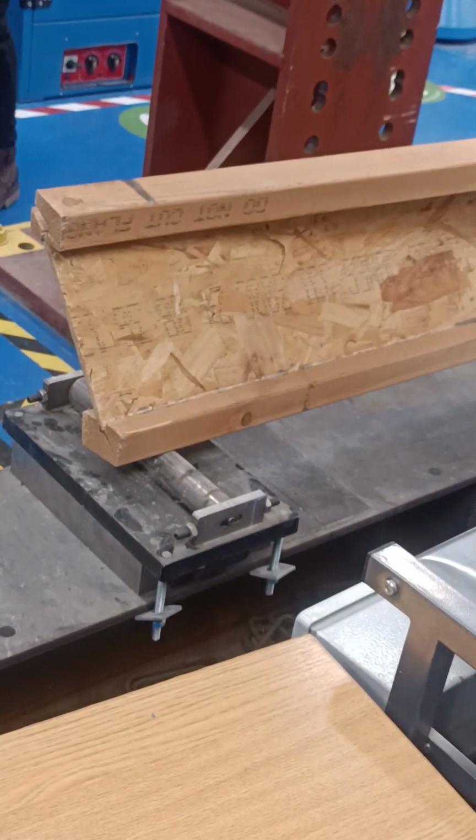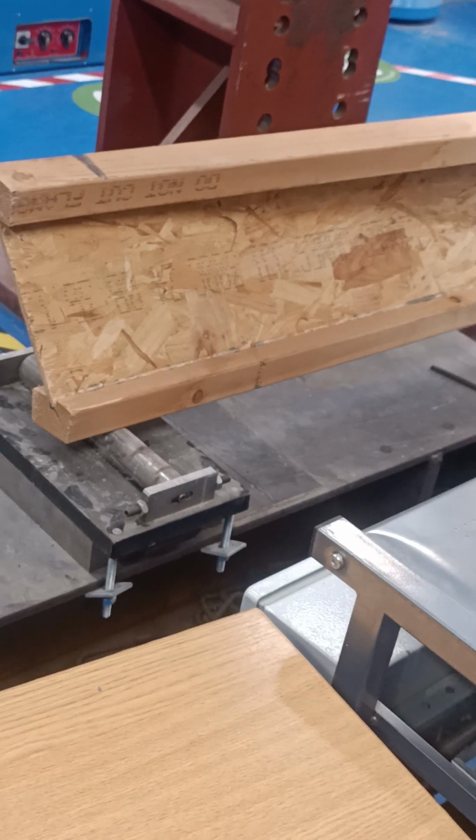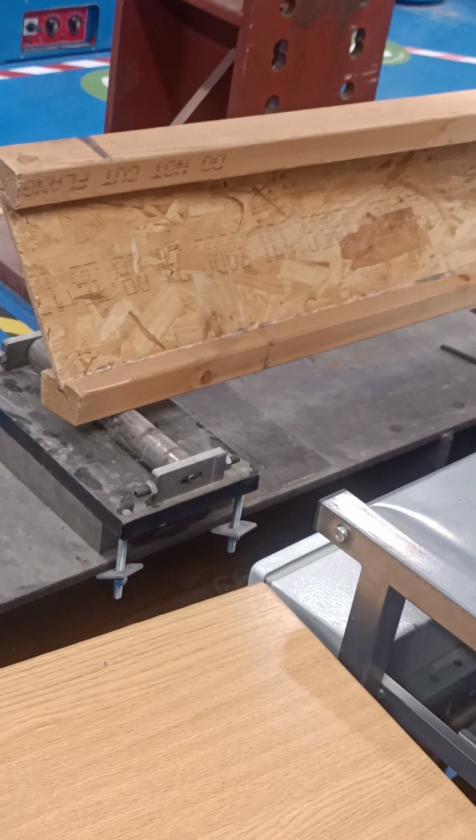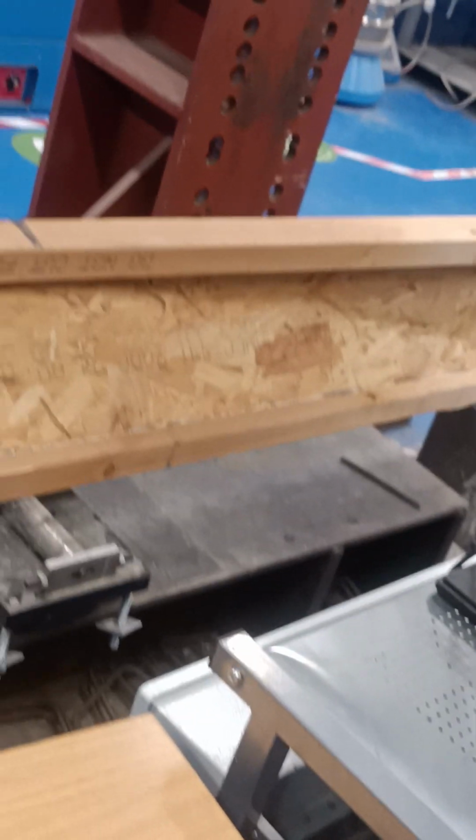So how much does this cost per span? It's cheap, maybe 50 pounds, at most 50 to 60 pounds, depending on the thickness of the flange. It's quite cheap compared to the others.